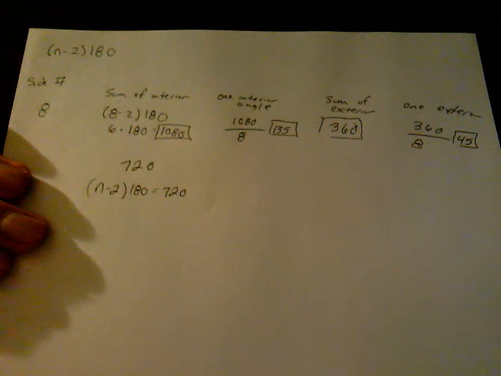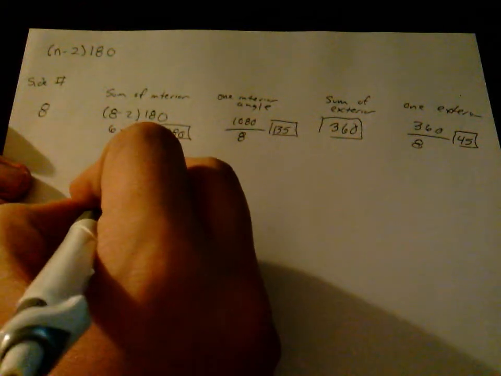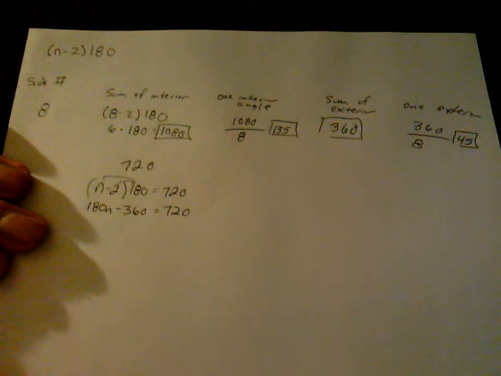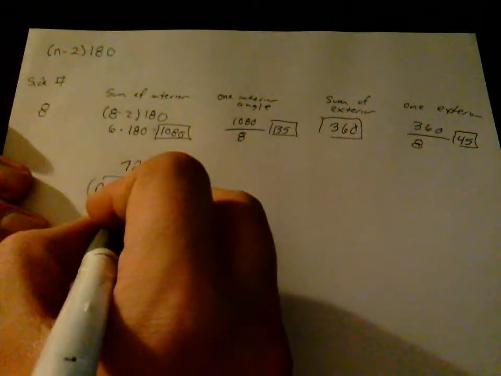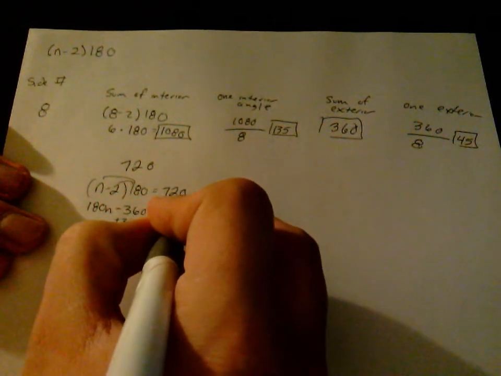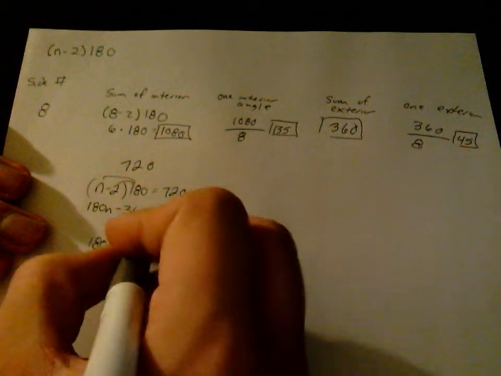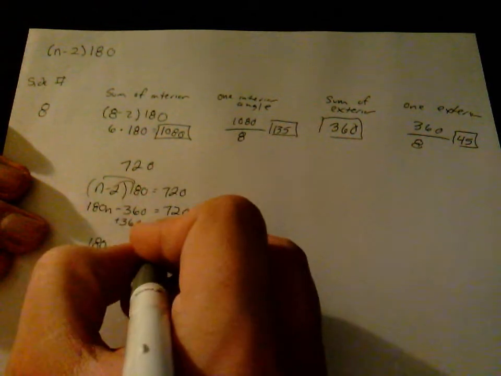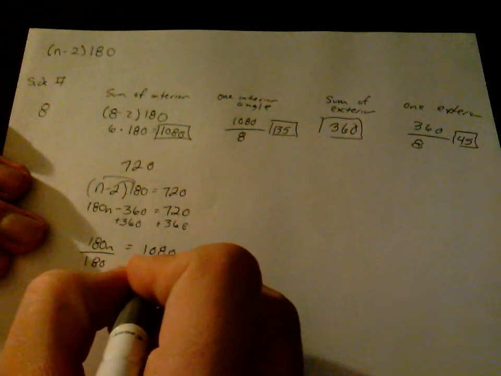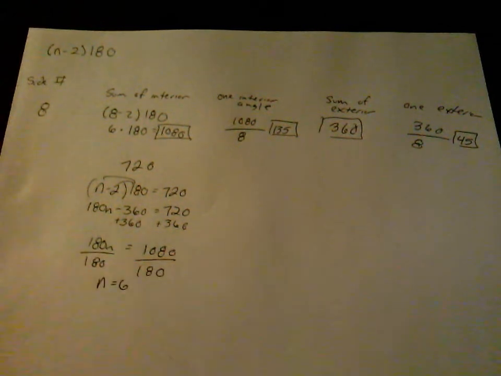Our first step should be to distribute into the two things on the inside to get 180n minus 360 equals 720. From there, you would solve like a normal two-step equation. First, get rid of the 360. And then you would divide by 180. And you would get n equals 6, meaning you had 6 sides. So you could use the 6, you go back, fill in this thing, and then you could find the remaining 3 based off of that.